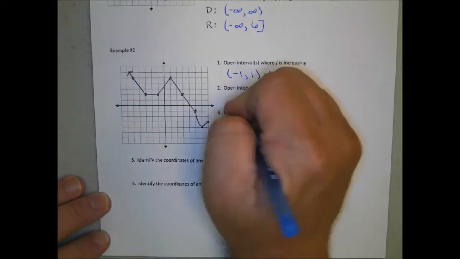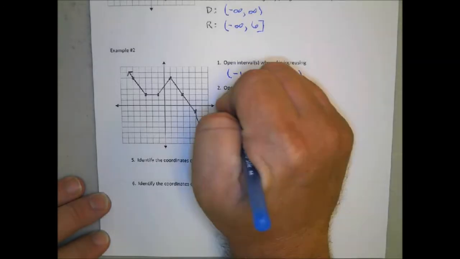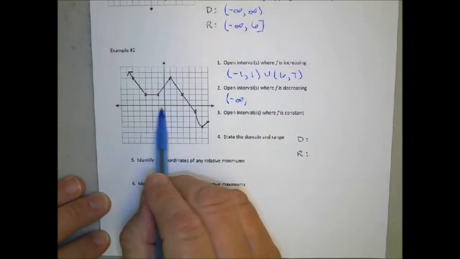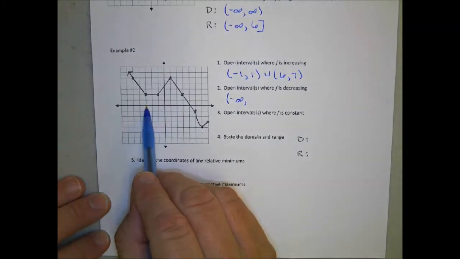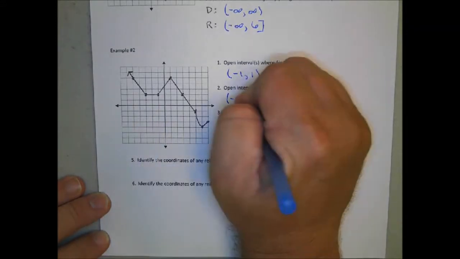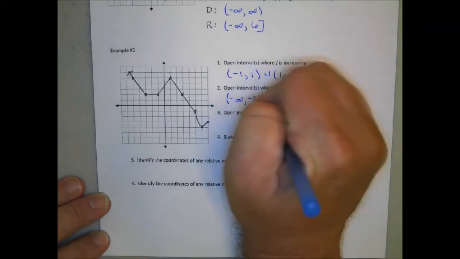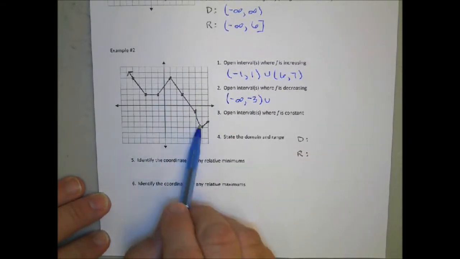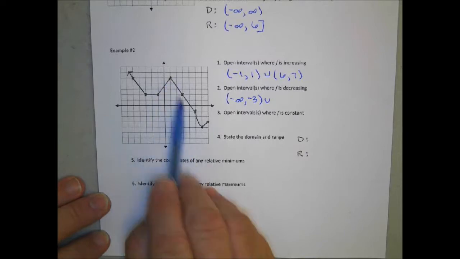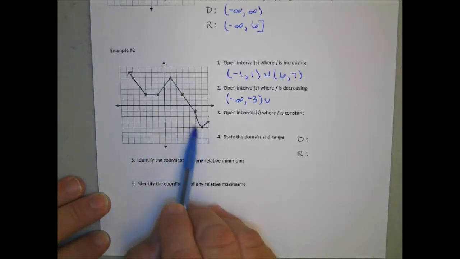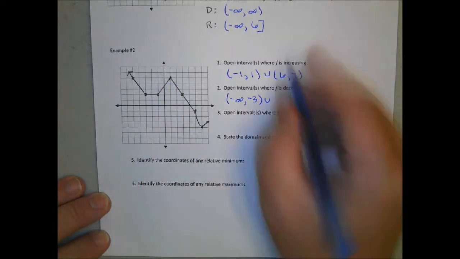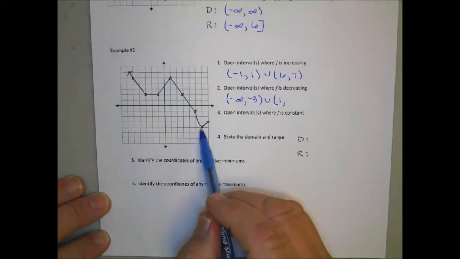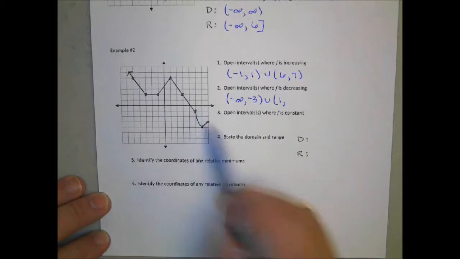It begins at -infinity, and then it stops decreasing at an x value of -3. Now, this part, let's just write it as one long decreasing part. So it begins at 1 and it ends at x equals 6.